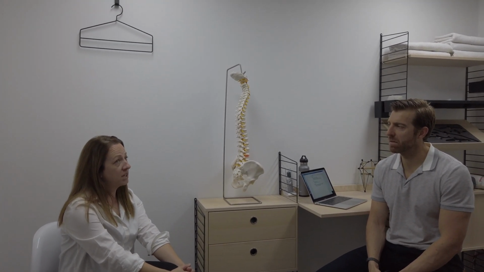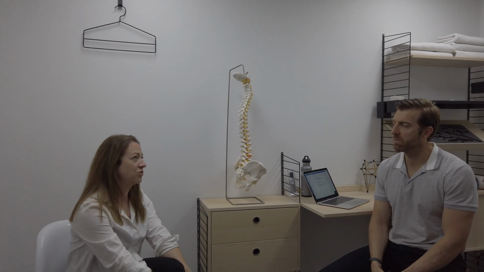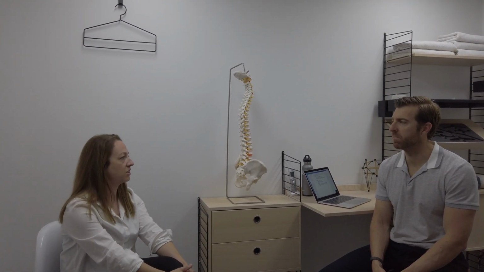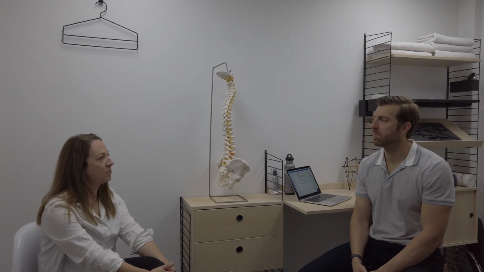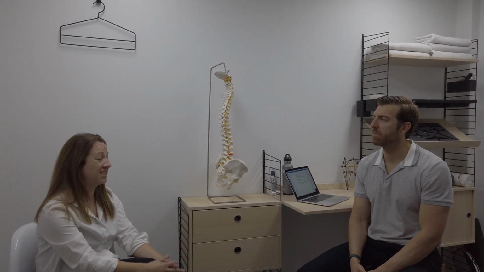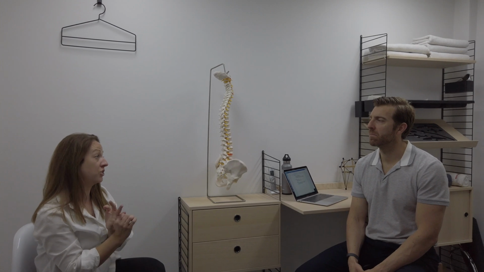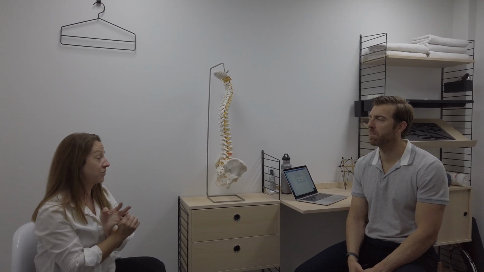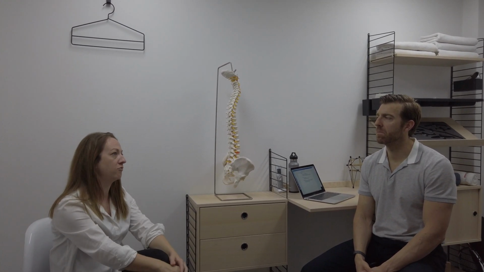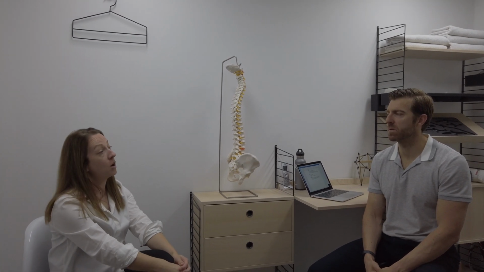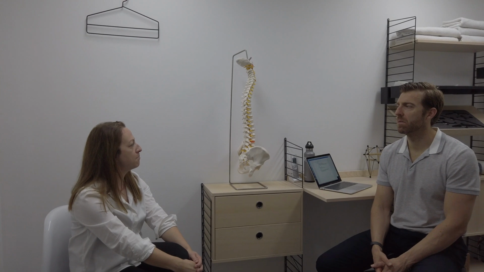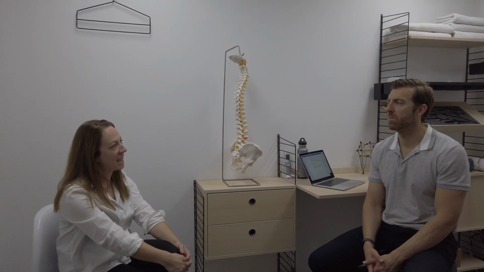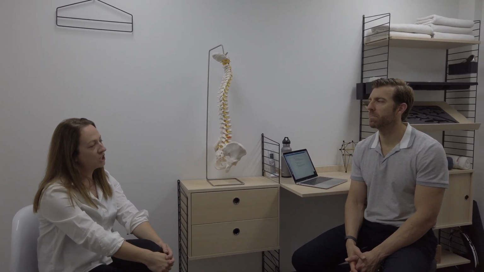And in terms of imaging, the X-ray would always be first. You'd always start with an X-ray before an MRI. But certainly looking for MRIs, we're really scanning to see whether an injection or surgery is appropriate. And for the vast majority of patients, I really want to keep them away from surgery. I might consider sending them for an injection.